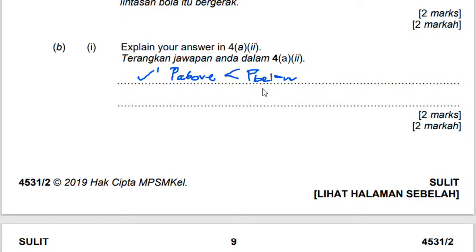So if you write pressure above is lower or pressure below is higher, markahnya sama. Then, kejap, another mark that can be given will be there is a difference in pressure. Okay, difference in pressure. So ada perbezaan tekanan. This one can be given also.